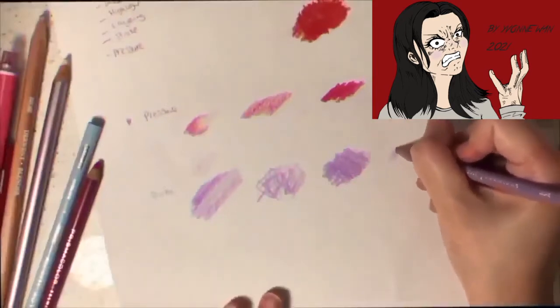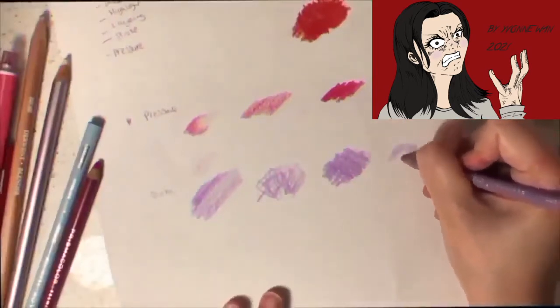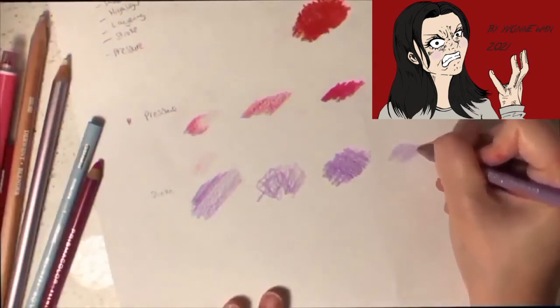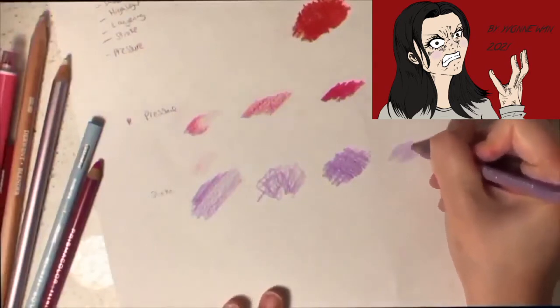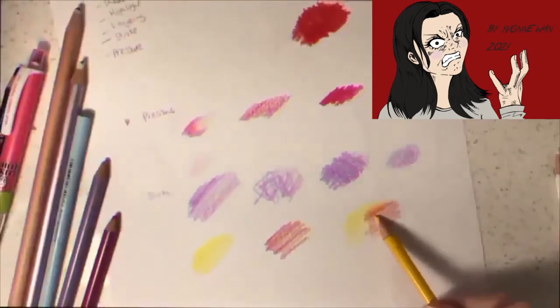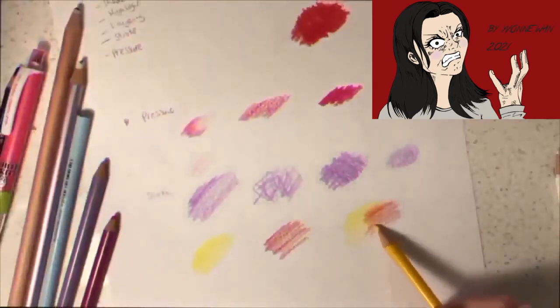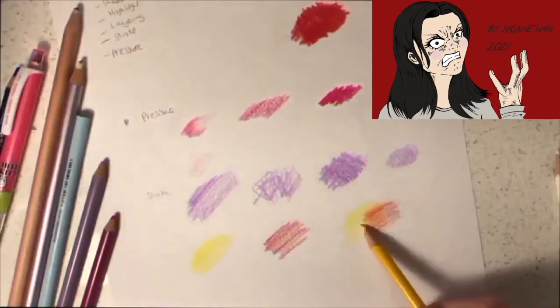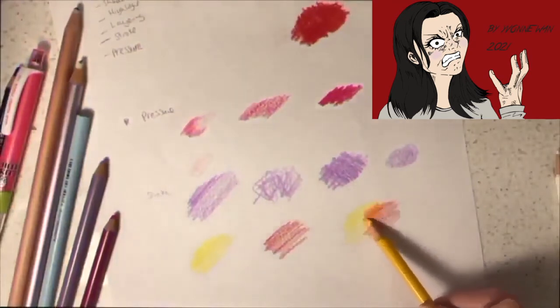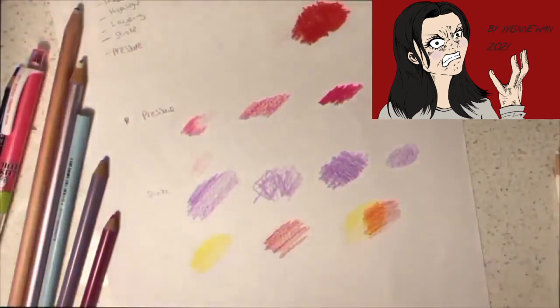Another texture you might want to consider is circular motions. This provides a different texture and can be very useful depending on what texture you prefer. Another technique you might want to try is layering. You can choose two different colours and put them on top of each other, creating new colour tones.